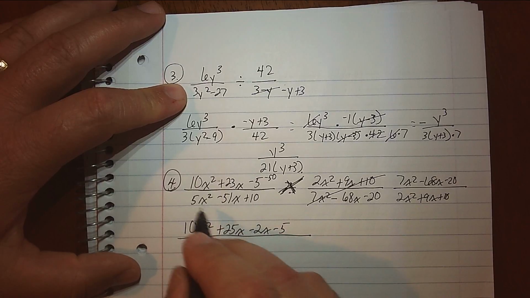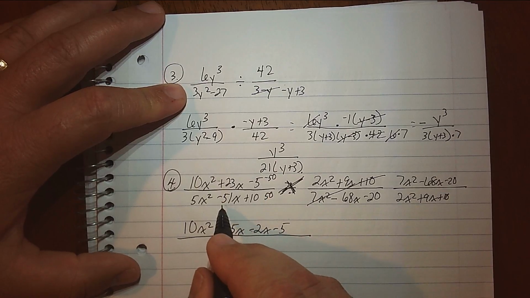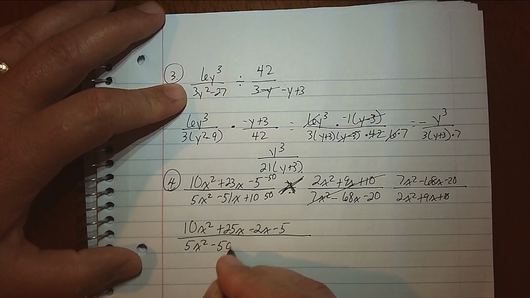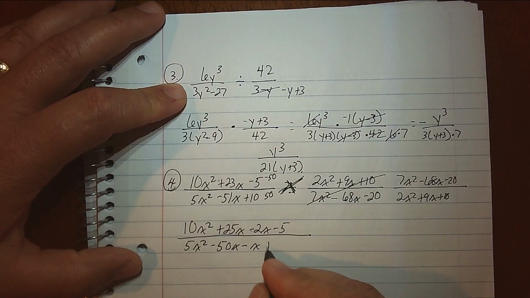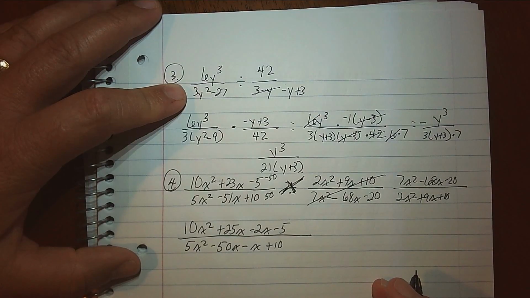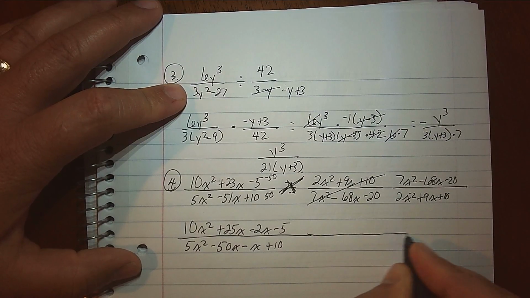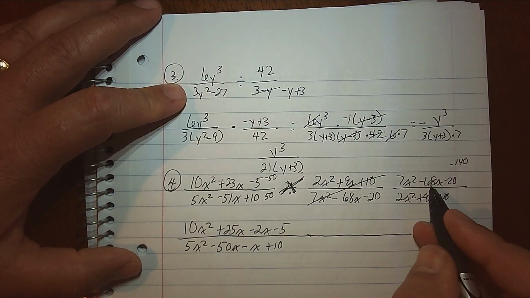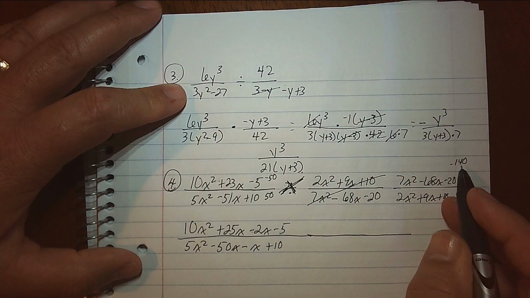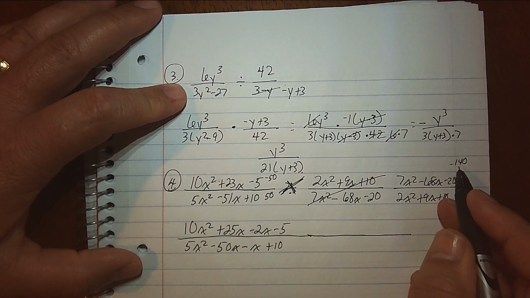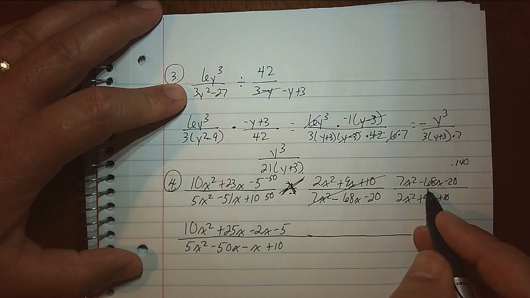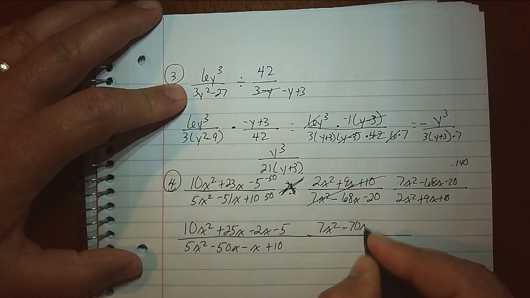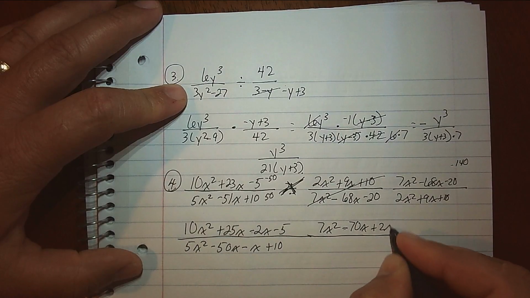Same thing here almost. 5 times 10 is 50, but I get a negative in the middle. Well, that means I'm going to have negative 50x minus x plus 10. And let's break down these other two. 7 times negative 20 is negative 140. But I get negative 68. So while this sounds hard, 70 times 2 is 140, and 70 minus 2 is negative 68. So rewrite that first term, negative 70x plus 2x minus 20.